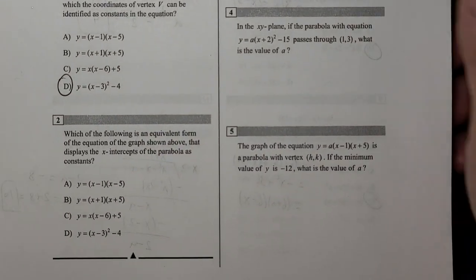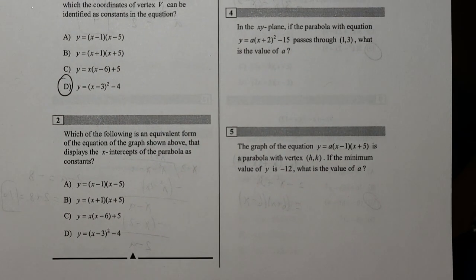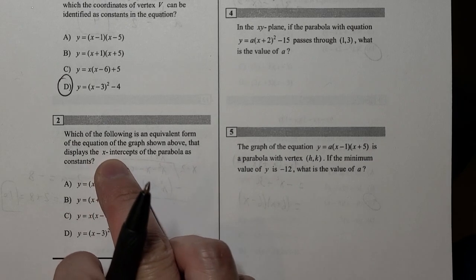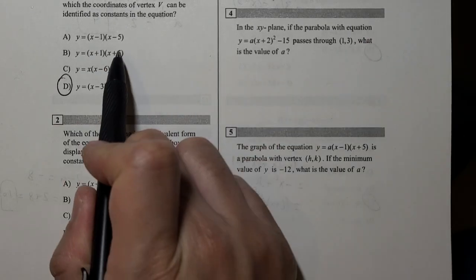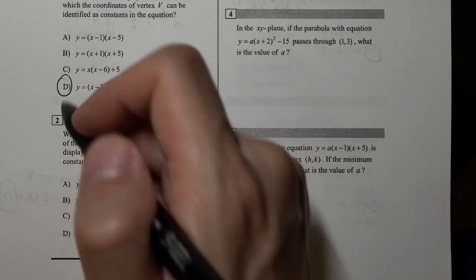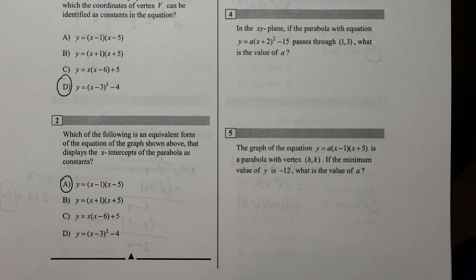All right, number 2. Which of the following is the equivalent form of the equation that... Okay, so this is asking for the x-intercept. I just gave the answer. It should be x minus 1, x minus 5. It should be A. Okay.